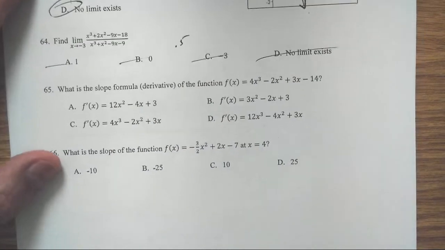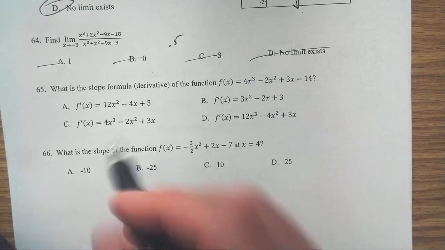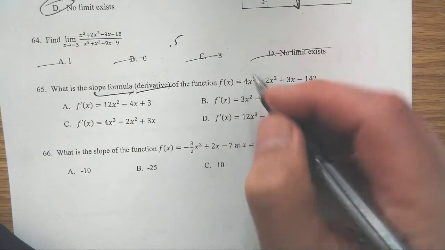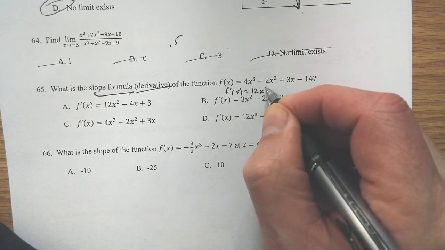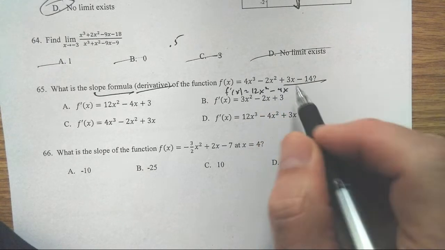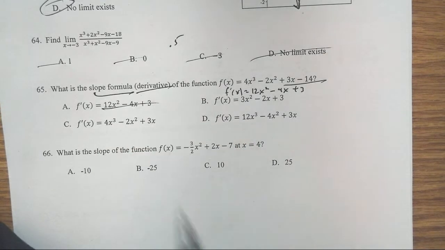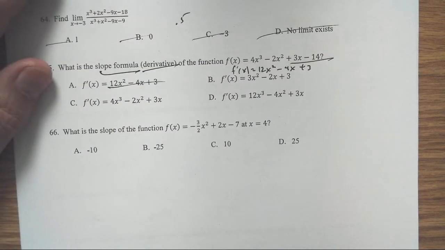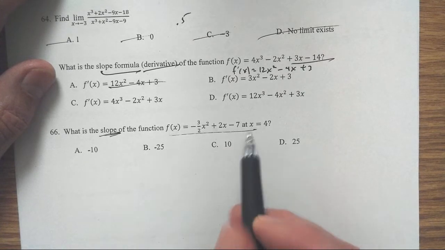And the last two problems, wow, should we be good at this? All the way back to chapter 2. Find the slope formula, or the derivative, of this. F prime of x is 3 times 4, 12x squared, minus 2 times 2, 4x, plus, what's the slope of this line? Plus 3, and there we have it. And now, what is the slope?